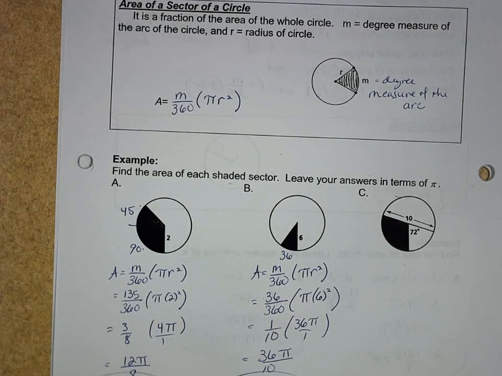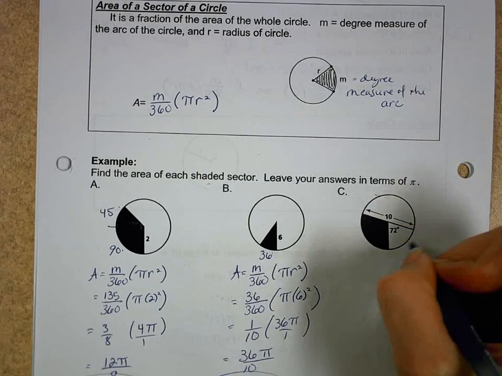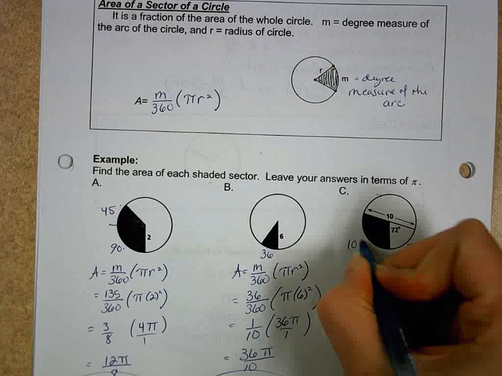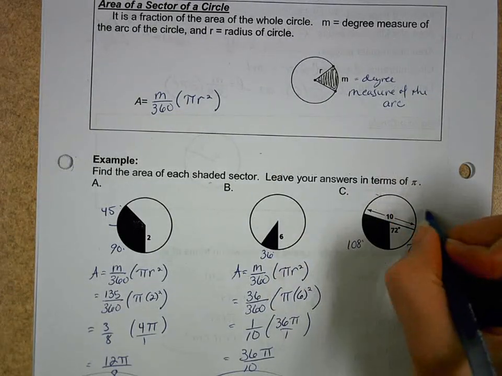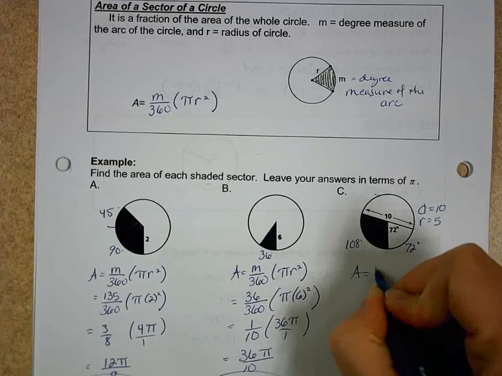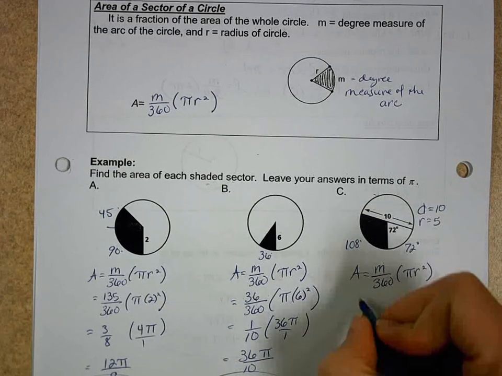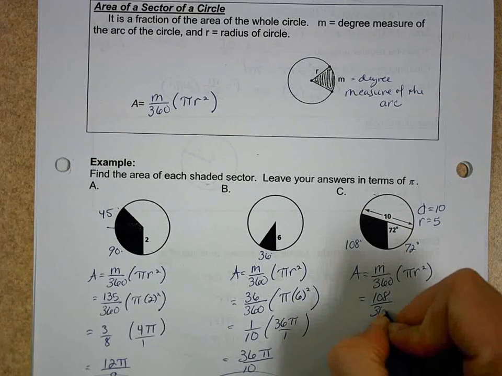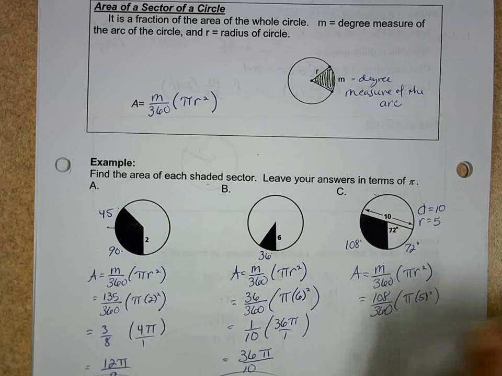Now, same type of idea over here. I want the shaded section, but I gave you the fact this is 72 degrees. But what's this one? 108 degrees. So now that's going to be the case. My diameter is 10, so my radius would be 5. So area equals M over 360 times pi R squared. So I get M to be 108 over 360. My radius is 5 squared, so we have 5 there.